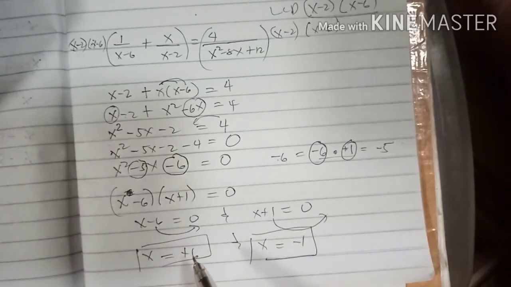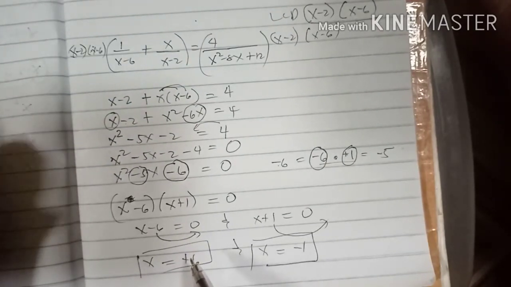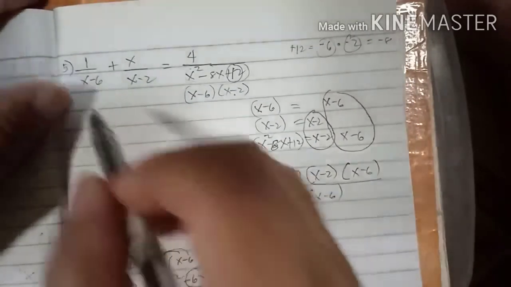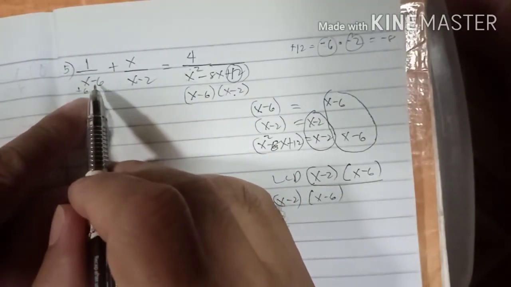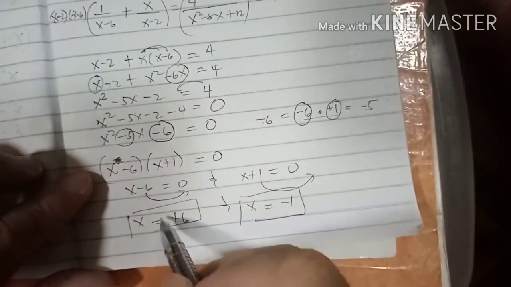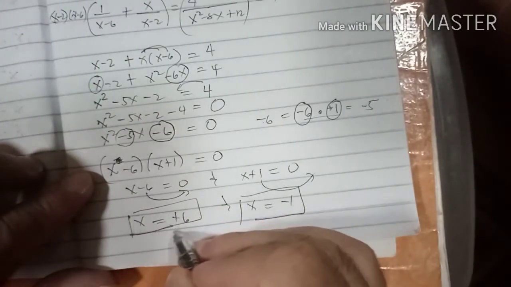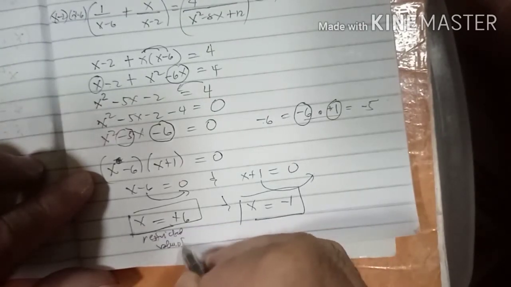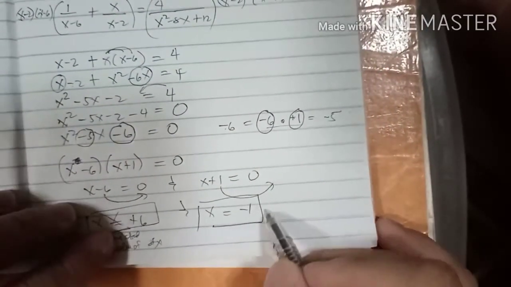If it comes up as an undefined answer, then positive 6 is not the value of x, it is a restricted value of x. So let's evaluate. If this is positive 6, then this is positive 6 minus 6, that's 0. So therefore, positive 6 should not be included as the value of x. This is a restricted value of x. So this is not the value of x. So therefore, our value of x is negative 1.